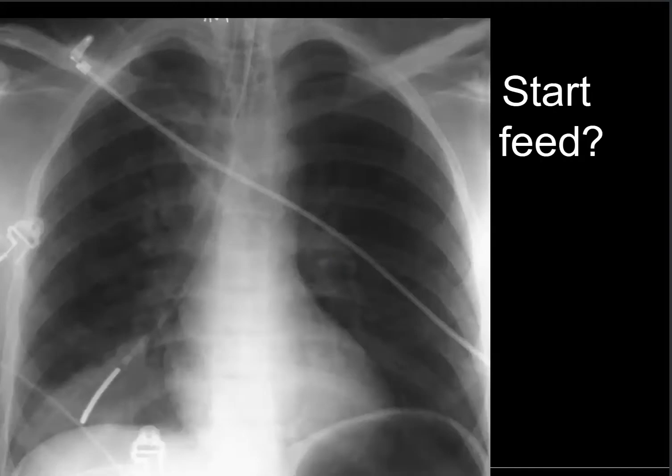So, real life example. Do we start the nasogastric tube feed? What do you think? Yes or no? Well, let's go back to basics. We've checked the name. Let's look at the lines and tubes.